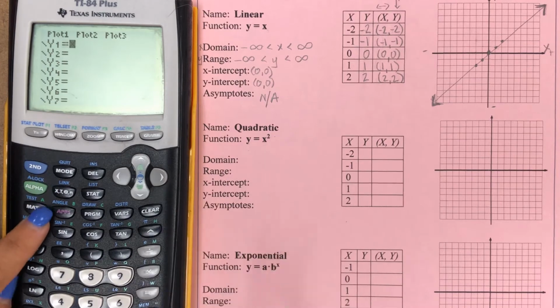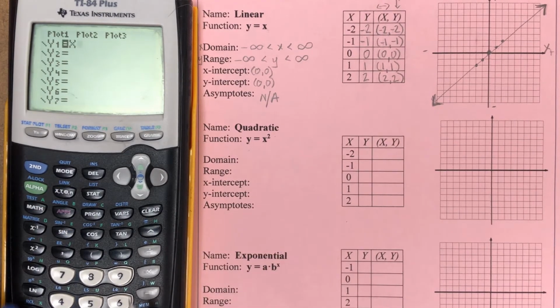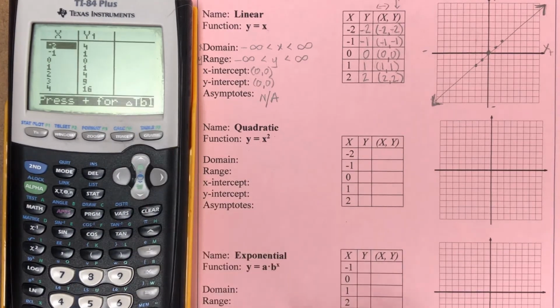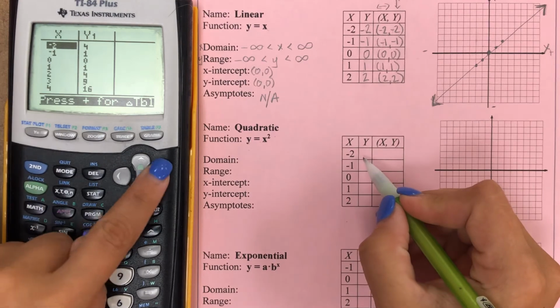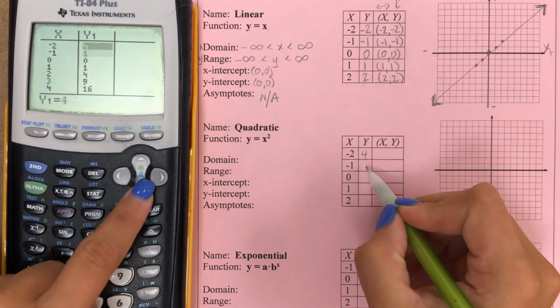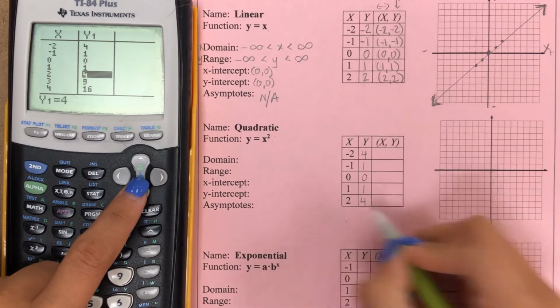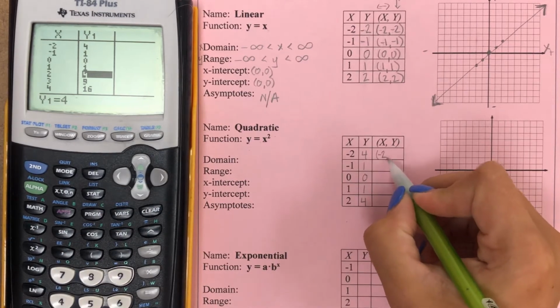So I can clear that out. I'm going to go to x, and then if I hit this little button right here, power of 2. So notice it matches right there. Go back to the table. And now I can fill it in. So -2, it should be 4. -1 is 1. 0 is 0. 1 is 1. And 2 is 4. So once again, I create my ordered pairs.